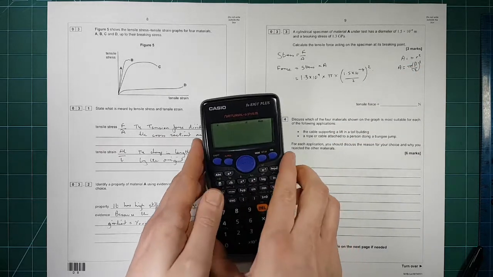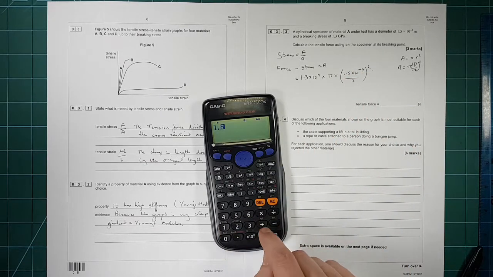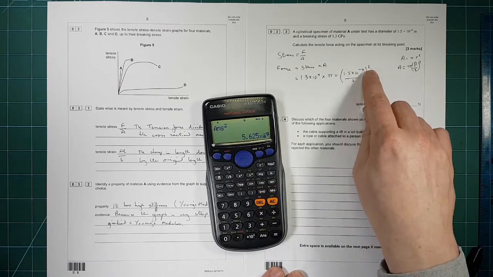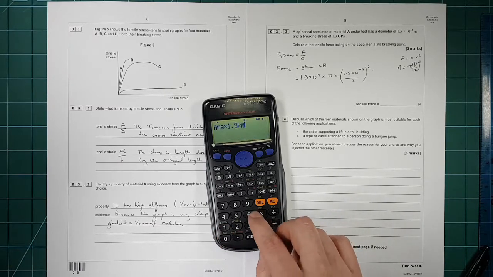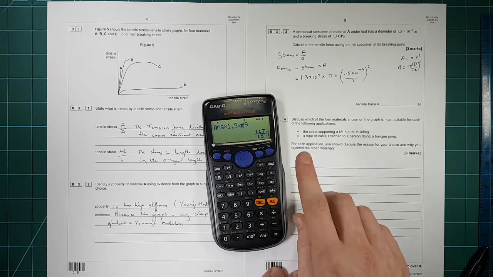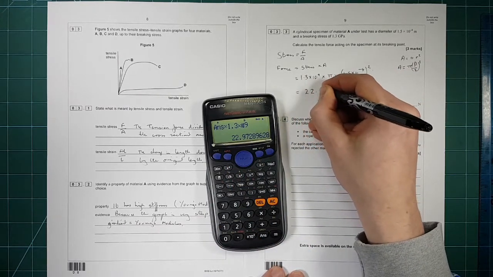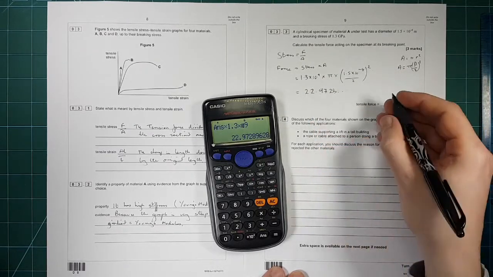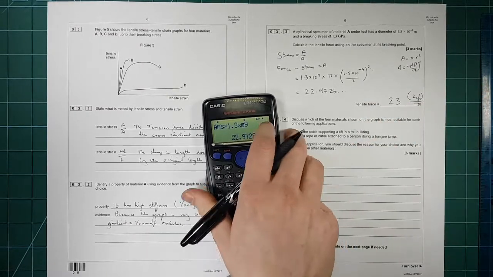Okay, let's put that in our calculator. We'll start at this side, start with the bit that you have to square. So 1.5 times 10 to the minus 4 divided by 2, so that's the radius, square it, so we've worked out that bit now, times by pi, we've worked out that bit, times by 1.3 times 10 to the 9 gives us the whole lot. Put it in proper units and we get 2.9728 dot dot dot. So that is going to be 23 newtons to 2SF, because everything's to 2SF here.